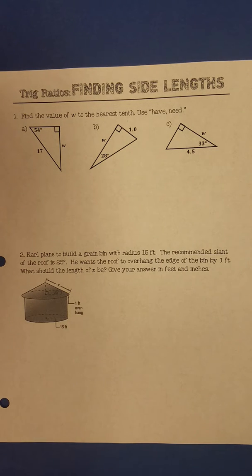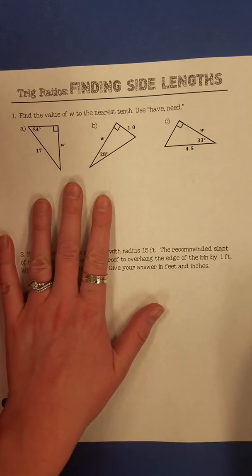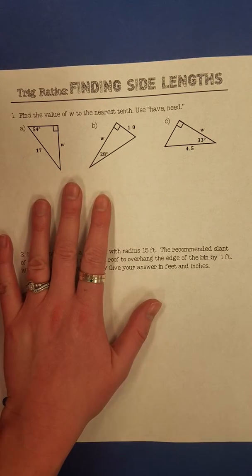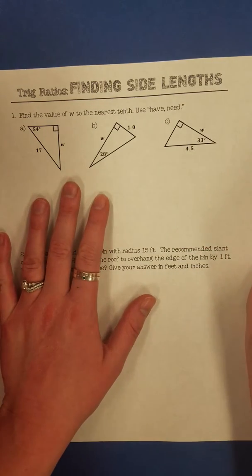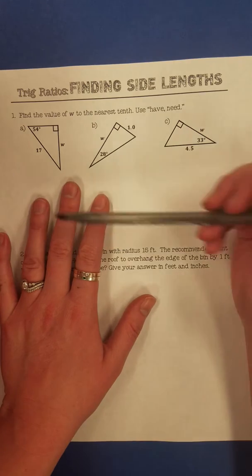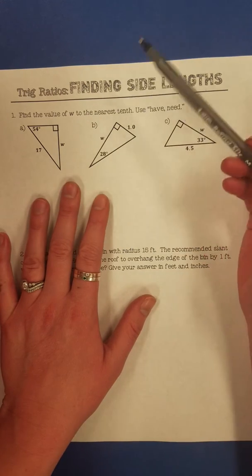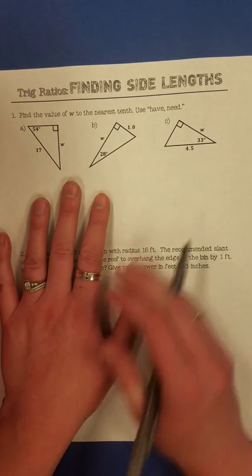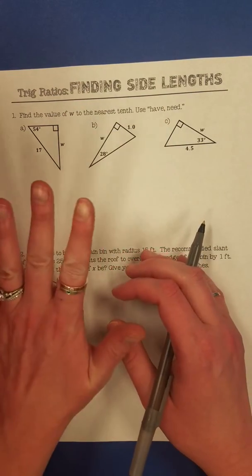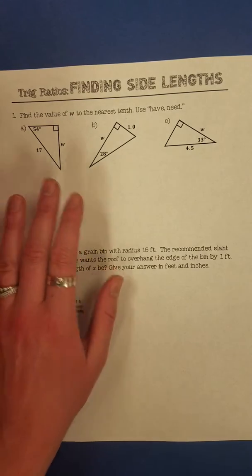Okay, now to answer the question, why do I even care about any of this? We're going to use trig ratios to find side lengths. I know I use these examples all the time, but this comes in handy in construction, it comes in handy in landscaping. It's good for engineering. Really, triangles are everywhere. So let's take a look at this.